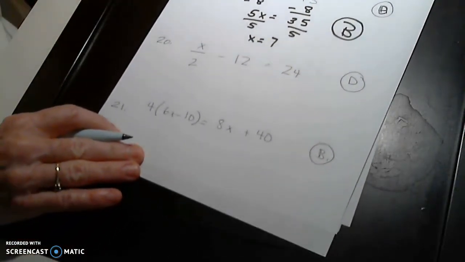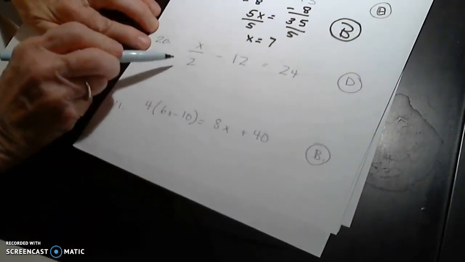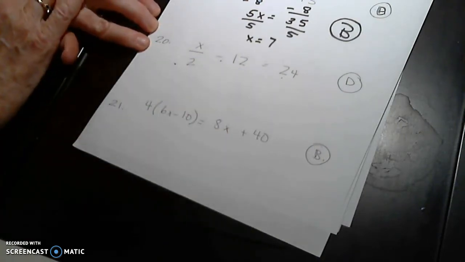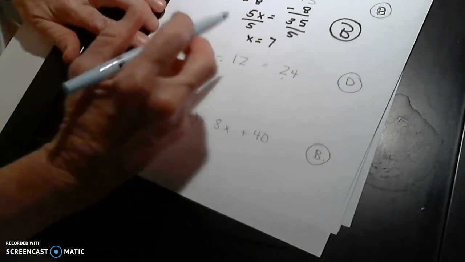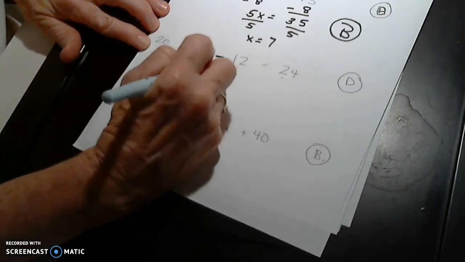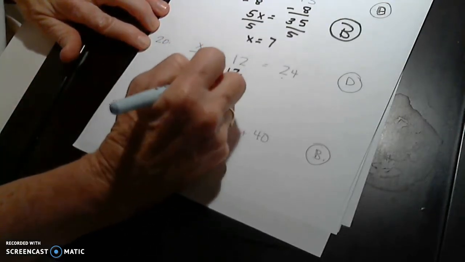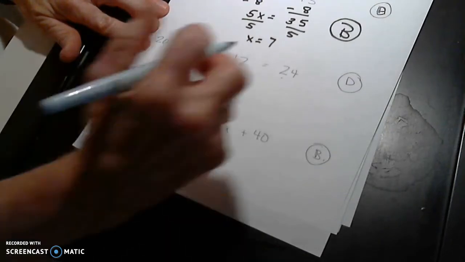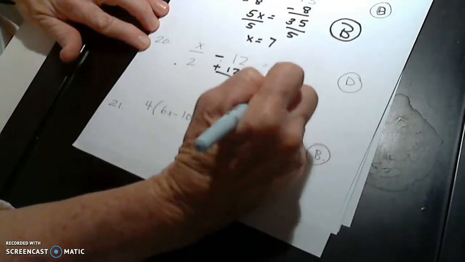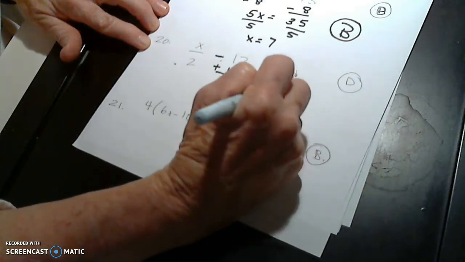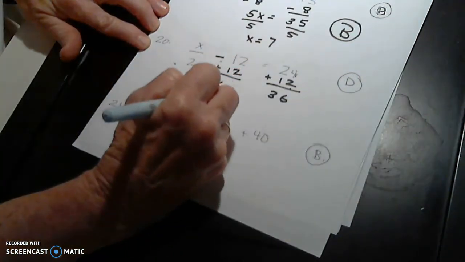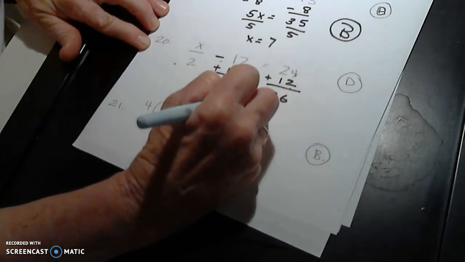Moving down to 20. X divided by 2 minus 12 equals 24. First thing you want to do is get the variable by itself and get rid of that 12. In order to get rid of the negative 12, I add positive 12 to it. What I do to the left, I must also do to the right to keep my balance. So I'm adding 12 here. 4 plus 2 is 6. 2 plus 1 is 3. So now I'm left with x divided by 2 equals 36.